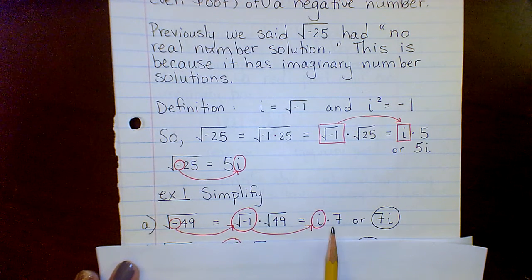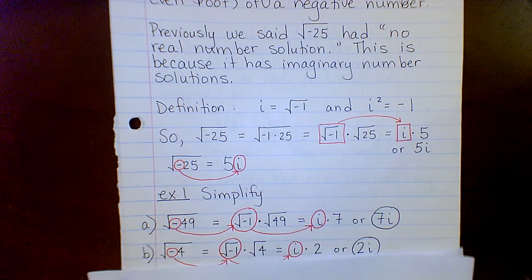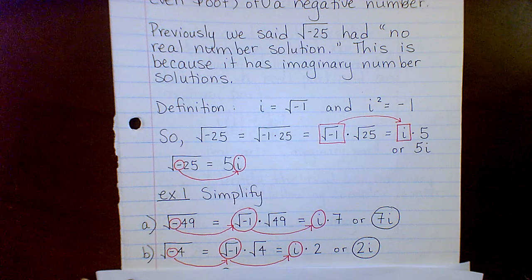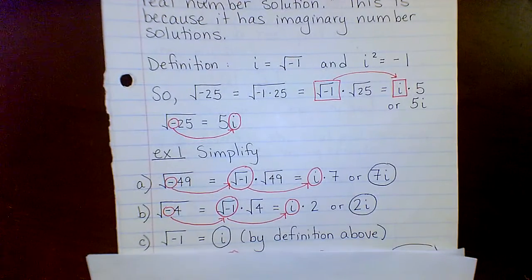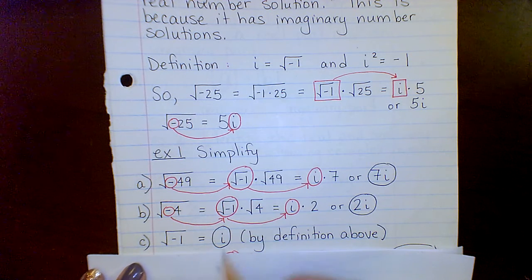Now, you can skip all this in-between stuff and just say, hey, I see that negative under that radical, and whoop, that's just going to come out as an i. And then you just handle the square root of 49 as usual. So the square root of negative 4, you can do all this in-between stuff, or you can just say, hey, I see that negative, it's going to be an i. Square root of 4 is 2. Boom, right? The square root of negative 1, well, that's just i by definition. You could put a 1i right here, but you know how Hawk says about those unnecessary ones, so you don't want to put that unnecessary 1 there.